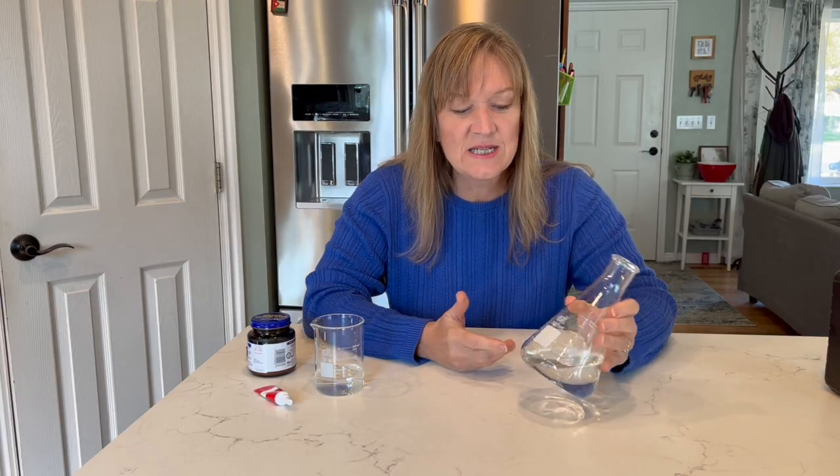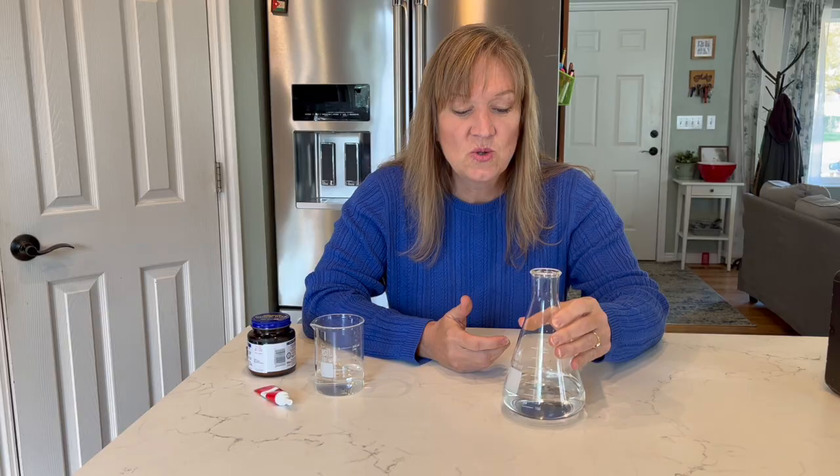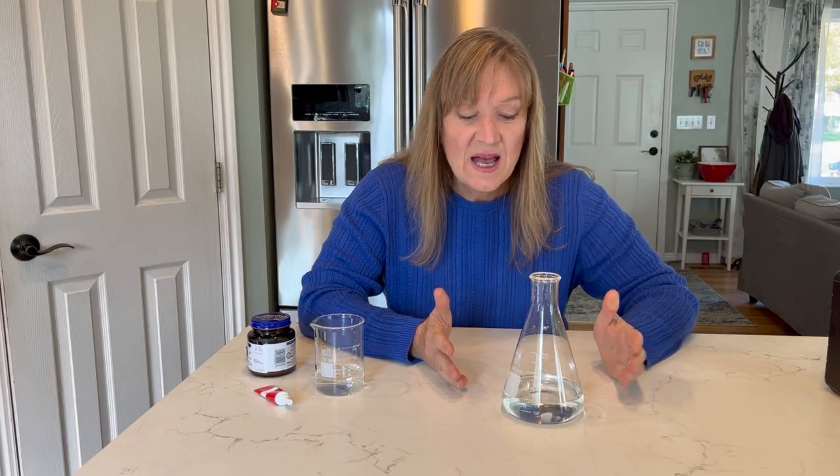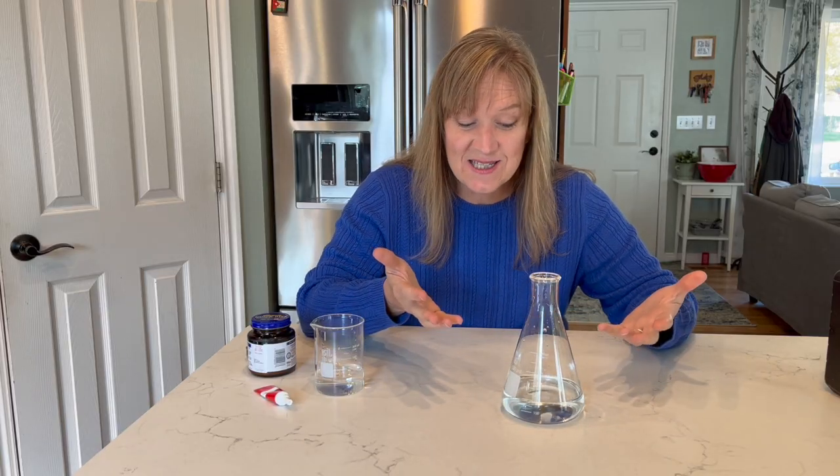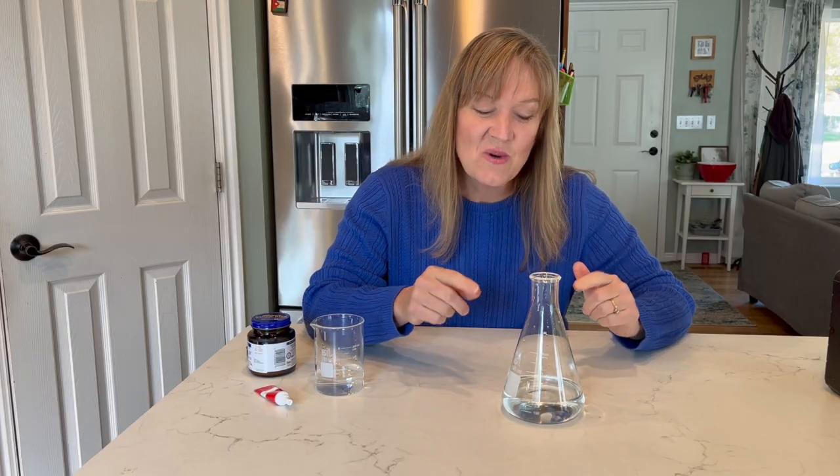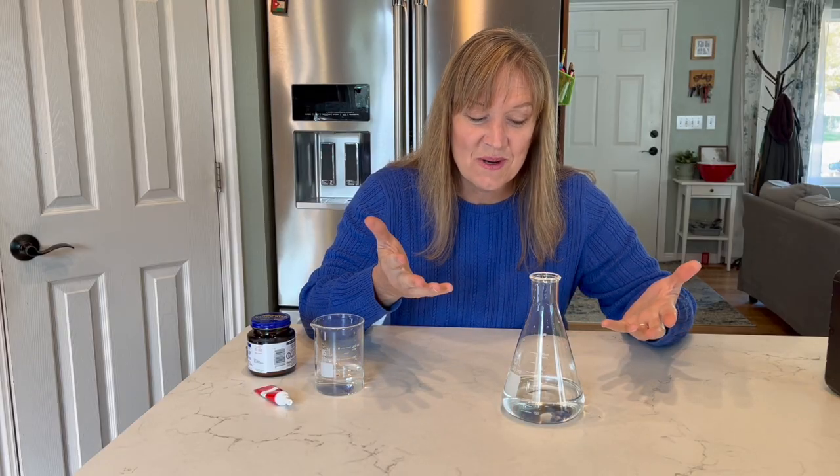So hydrogen peroxide is H2O2. So we've got two hydrogens and two oxygens. And what we're gonna do is a decomposition reaction. We're basically just trying to decompose this into, oh, not hydrogen, but water and oxygen. And so in order to see the oxygen, we want to make it bubble.